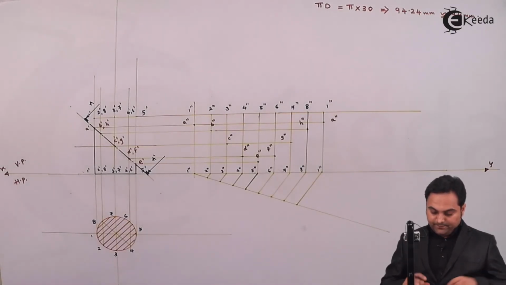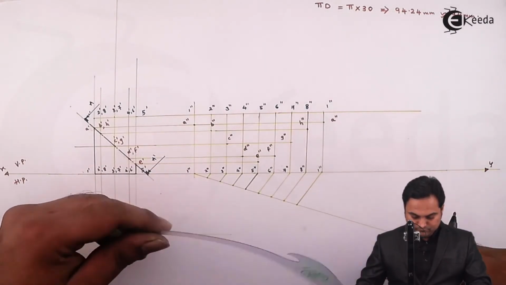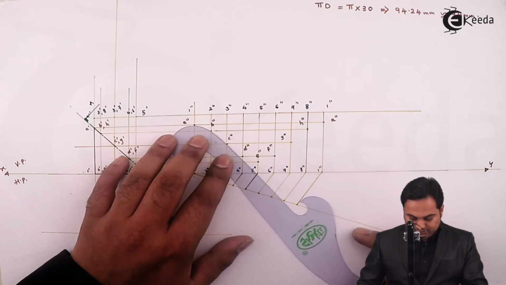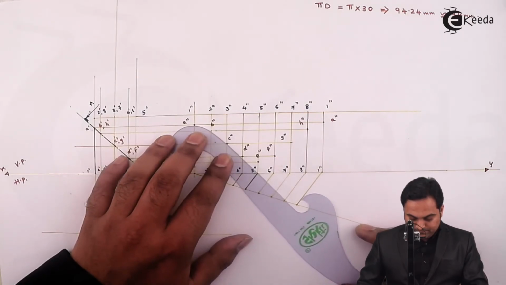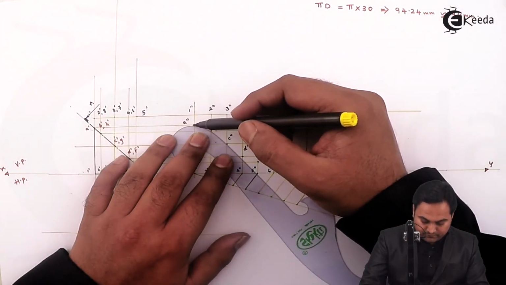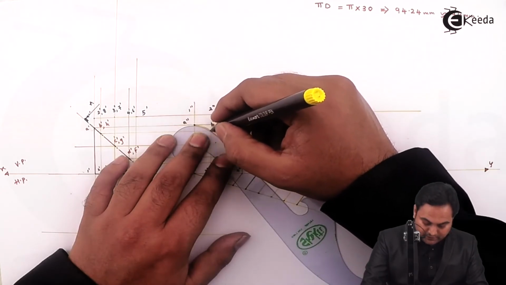So I'll join them with the help of a French curve. This needs to be adjusted. So I'm drawing a curve here with the help of a light line.